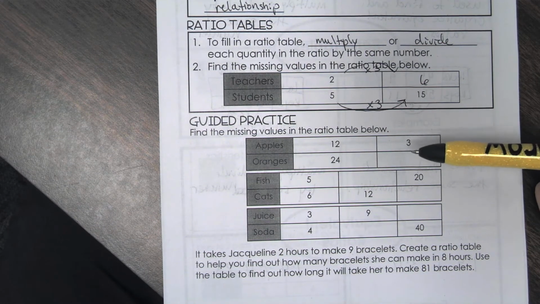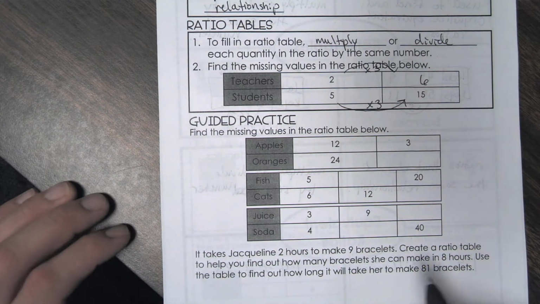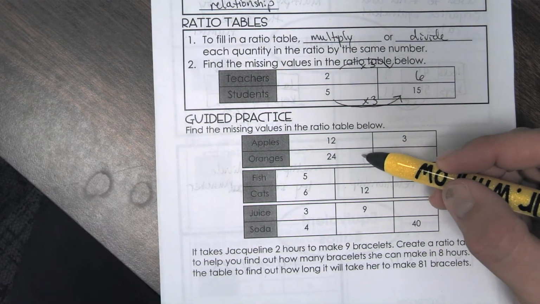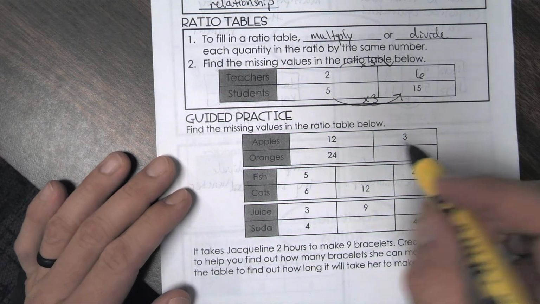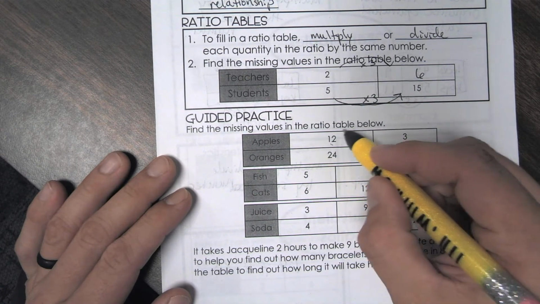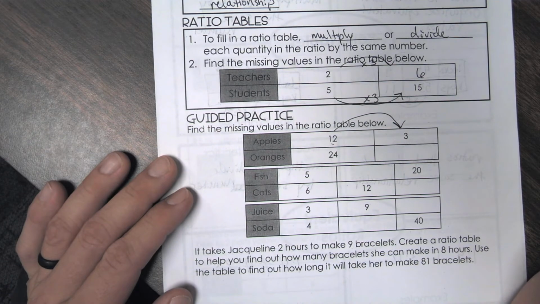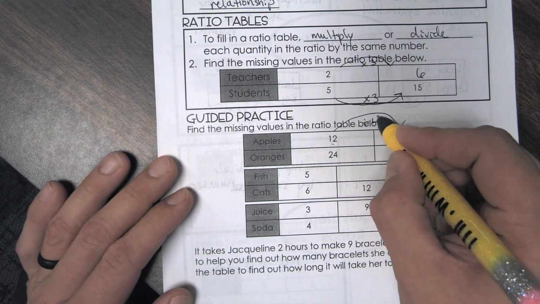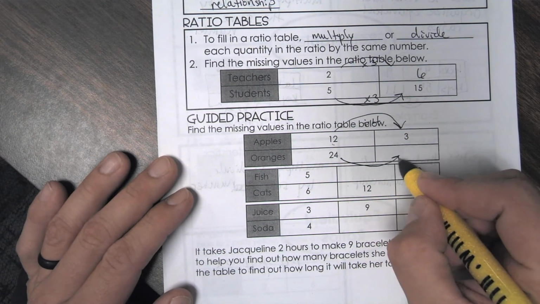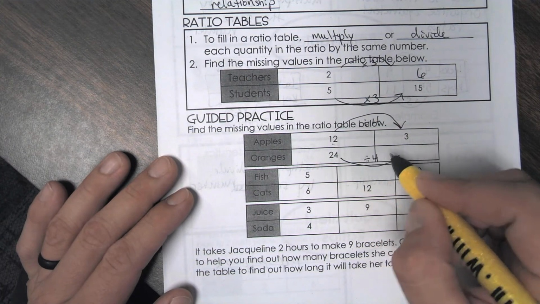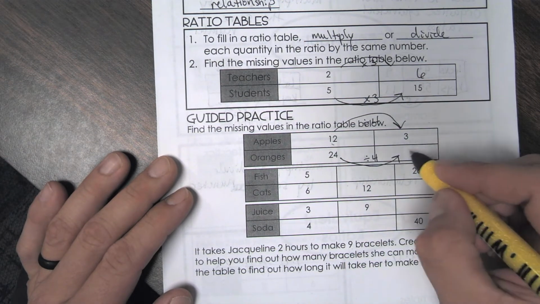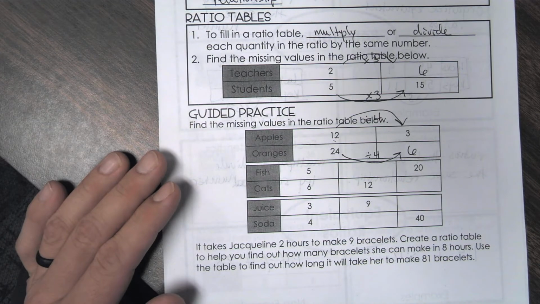Okay, so now down here we have apples and oranges. So we have 12 apples, 24 oranges. If we start at 12, we're going down to 3 apples. How do we get from 12 to 3? Divide by 4. So we got to do the same thing down here. What's 24 divided by 4? And there you go. That's it.